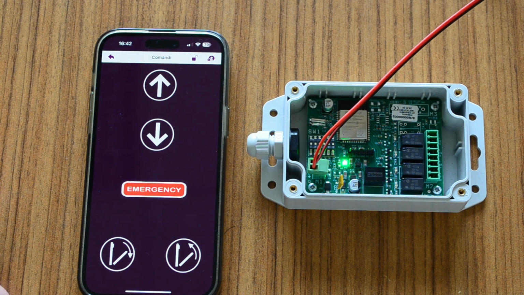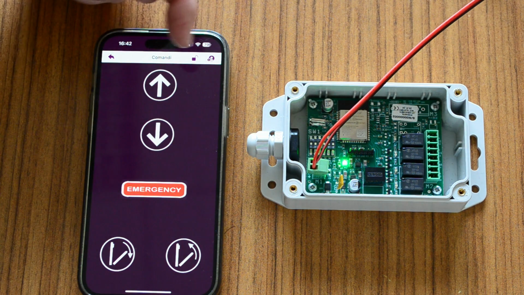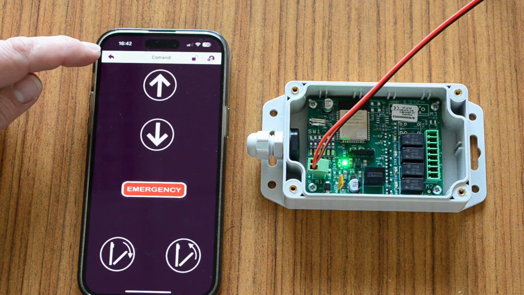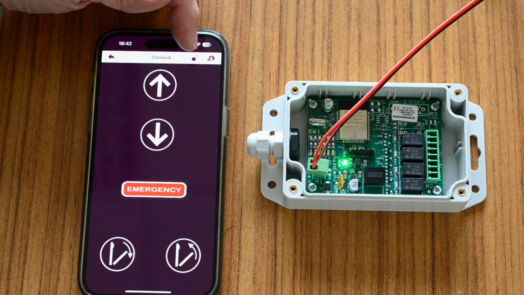The difference, compared to Android devices, is in the menu section. On iPhone there are no dots, but the menu is arranged along the top bar. The back arrow, if pressed, will log out. The padlock symbol, if pressed, will allow you to change the password.